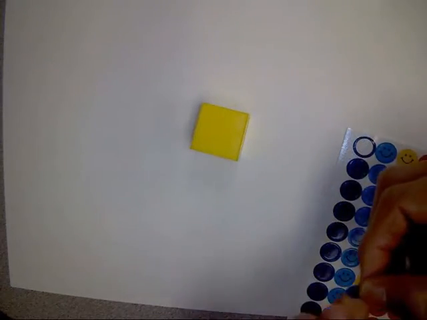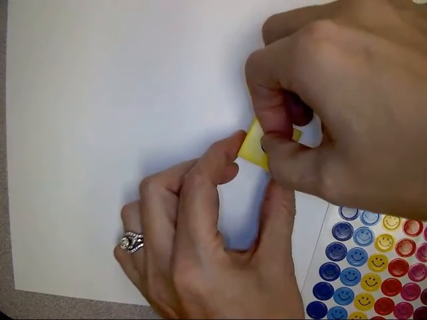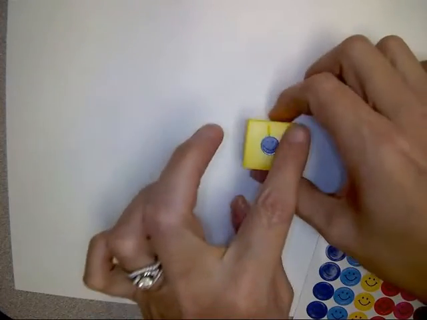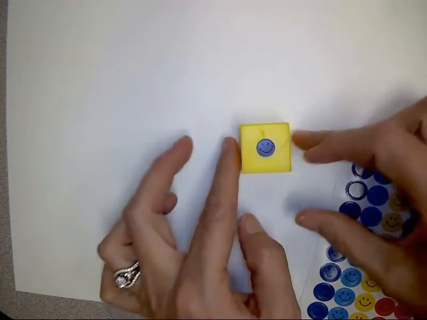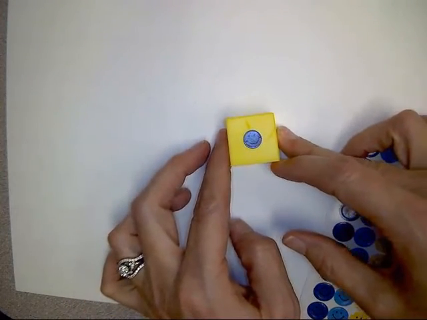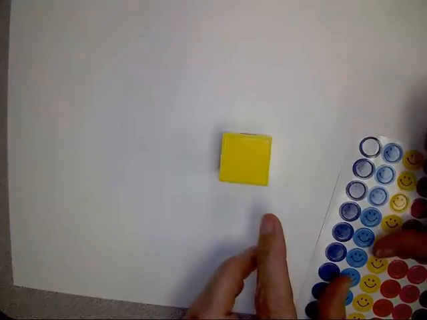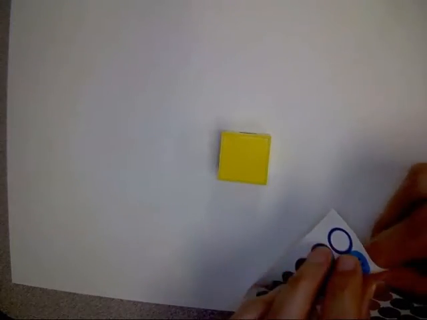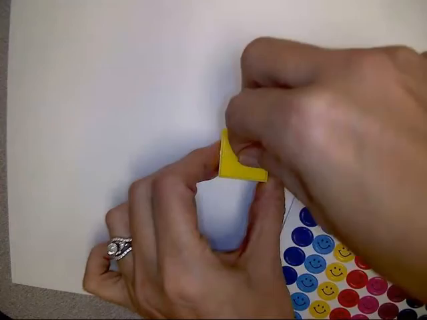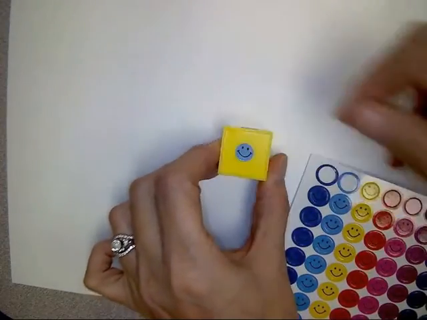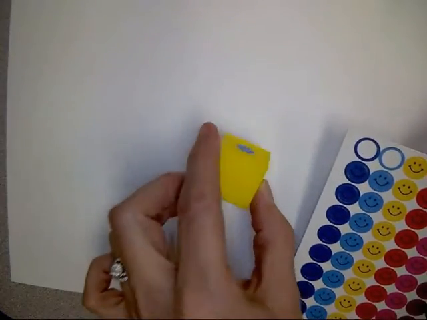Okay, so these will be fun to stick on here, won't they? So every time I have a face on the cube, I'm going to put a smiley sticker. So there's one face. There's another one.